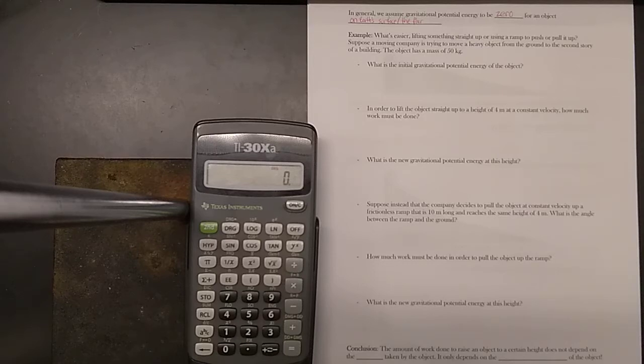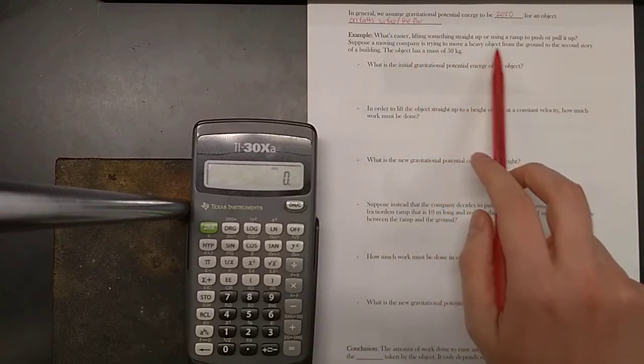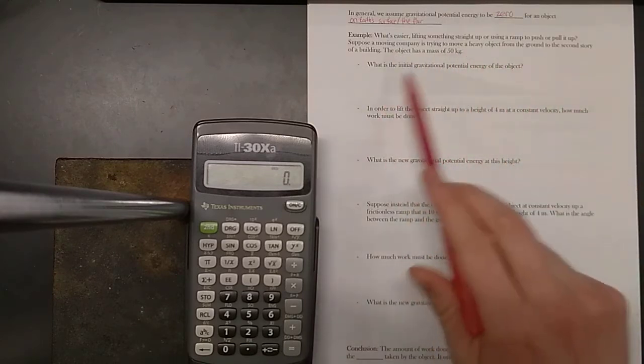All right, so our main example for gravitational potential energy is going to be a case of, well, what's easier? Is it going to be easier trying to pick something straight up or using a ramp to push or pull it up? You might see if you're ever helping someone move, or if you're just trying to get something up to a second story, it's very difficult to lift heavy objects straight up, so sometimes we use ramps. So let's say that we have a moving company trying to move a heavy object from the ground to the second story of a building.